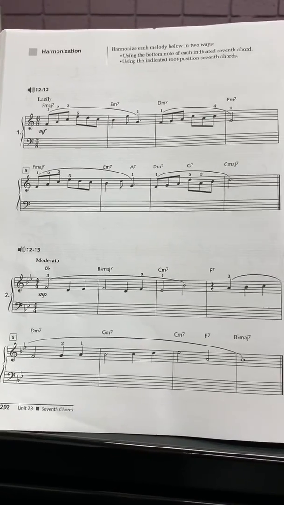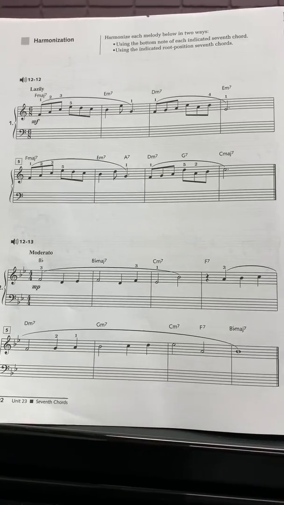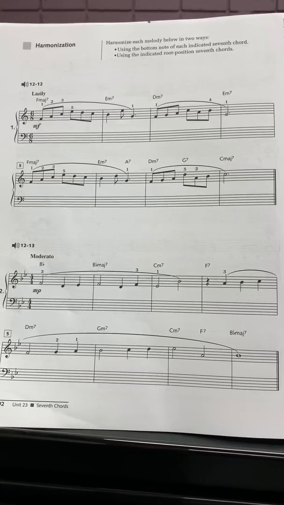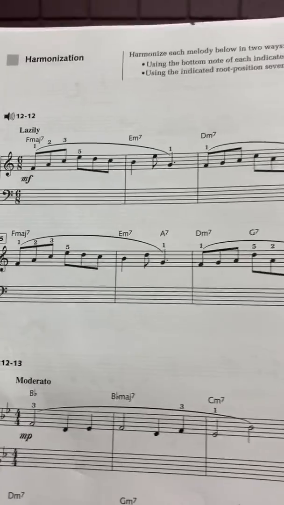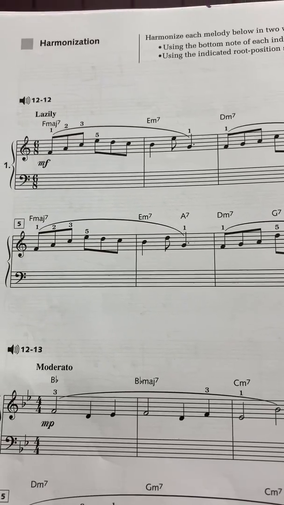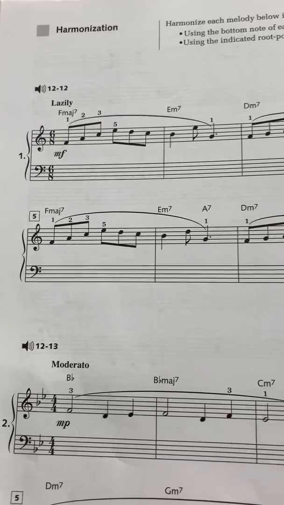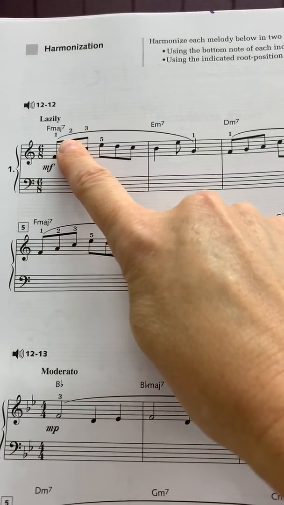There are two little pieces there, real basic. And I know some of you don't have keyboards, so all you have to do is write out what those chords are. So for example, if you want to write it on staff paper, that's fine. Or you can just write them out literally. Like F major 7 is an F, A, C, E.